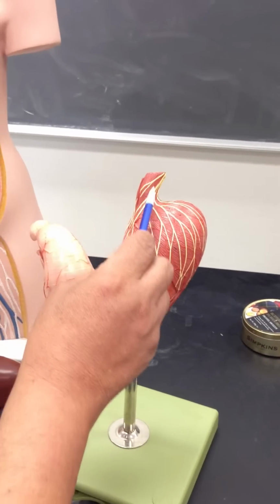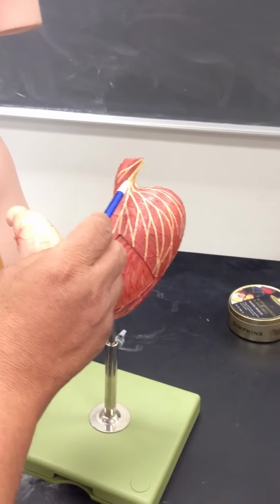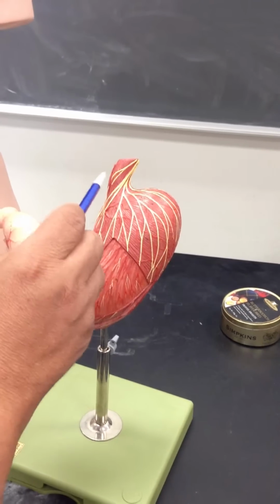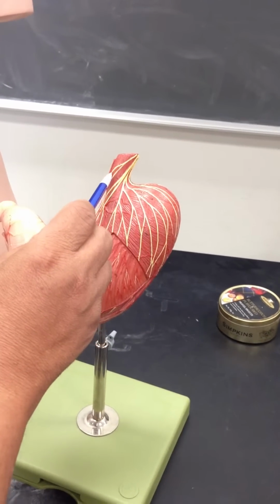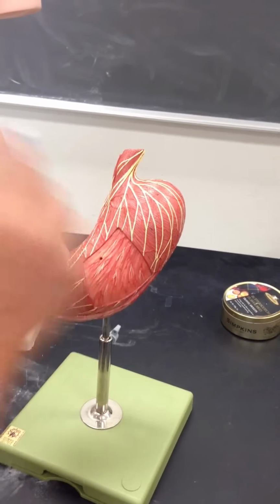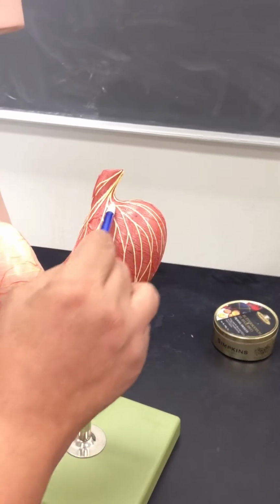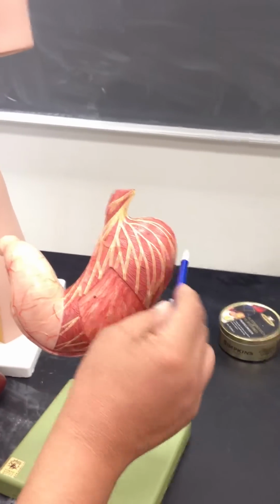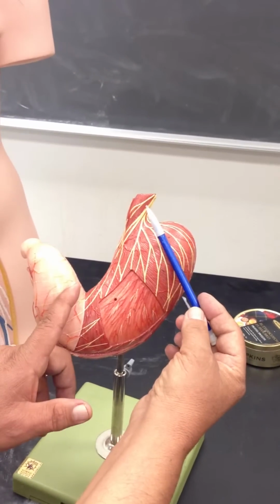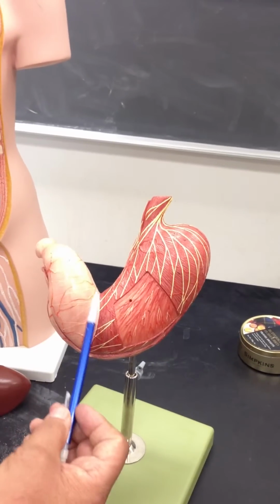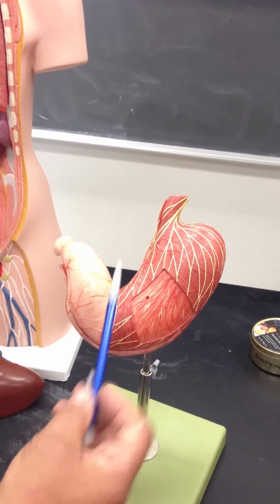This is, of course, the end of the esophagus. Here we have the sphincter called the cardiac sphincter. It's called cardiac because it's nearby the heart. The stomach starts with the cardia and is then followed by this part, which we call the fundus of the stomach. From this area to that area, this is the body of the stomach, and then from here all the way here is the pylorus of the stomach.